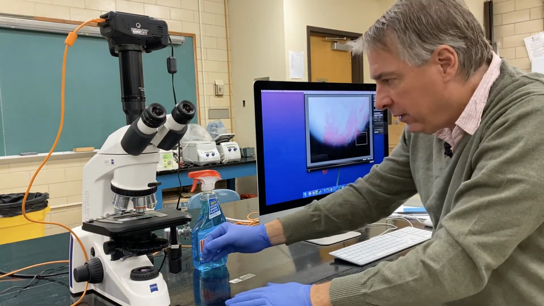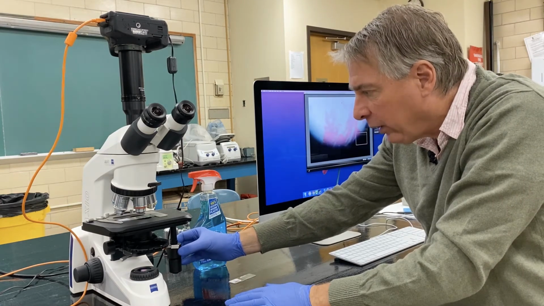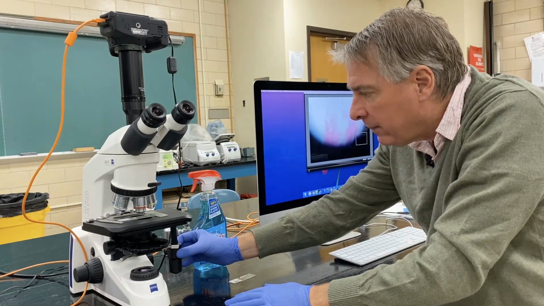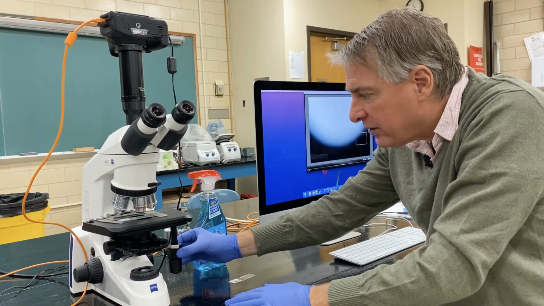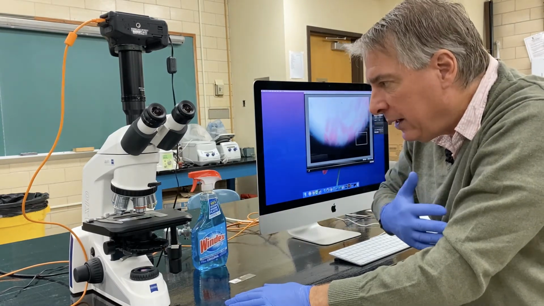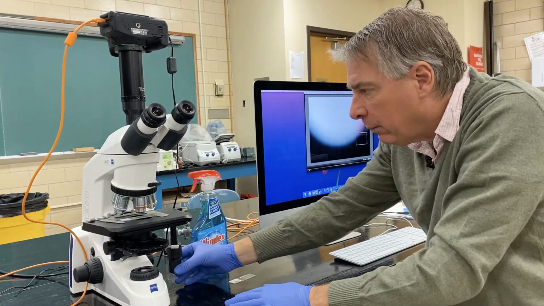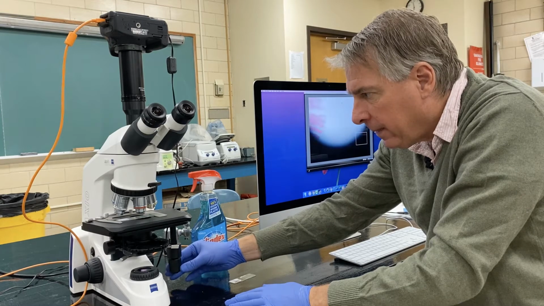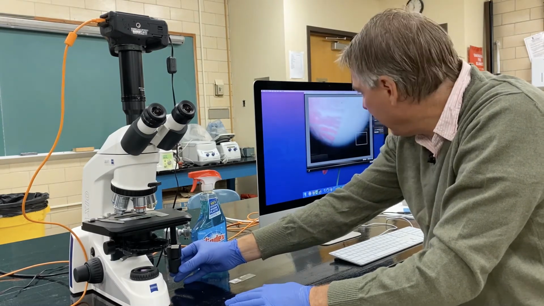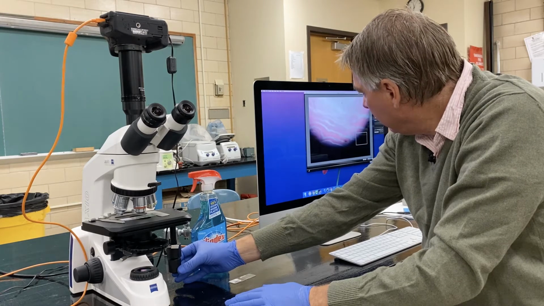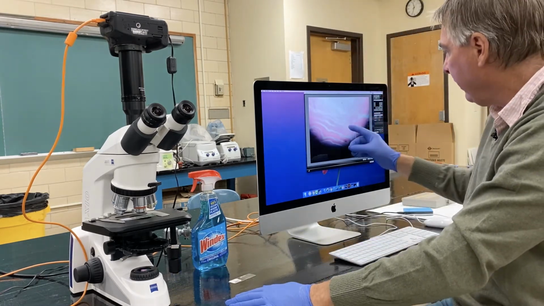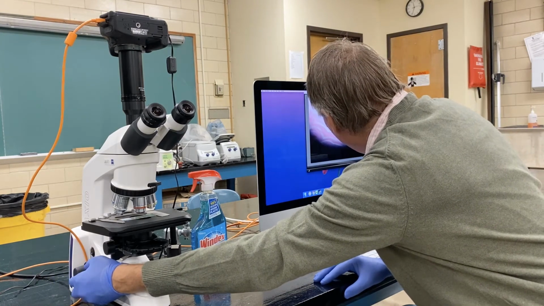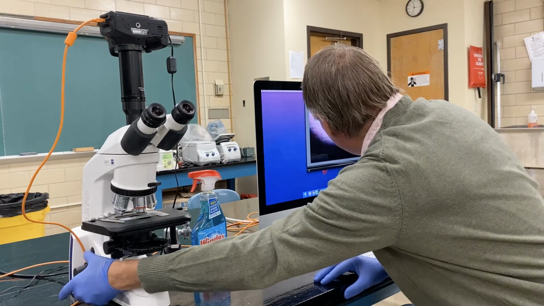We can move the slide and the slide holder with this articulating arm that has 2 turnable knobs on it. The top one moves the slide towards me or away from me, and the other moves the slide left and right. So you can maneuver the slide on the stage and find your sample. I'm first going to try to focus my sample with the coarse and fine focus knob.